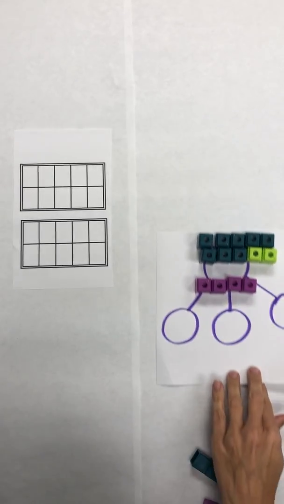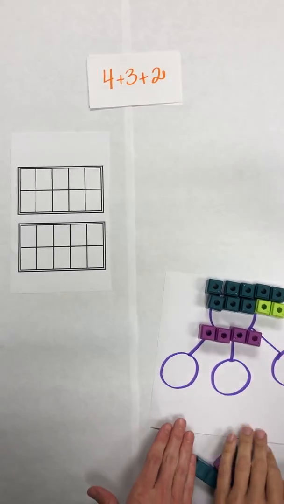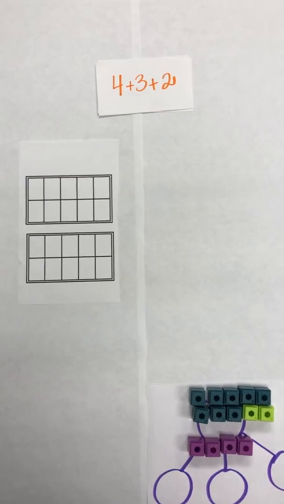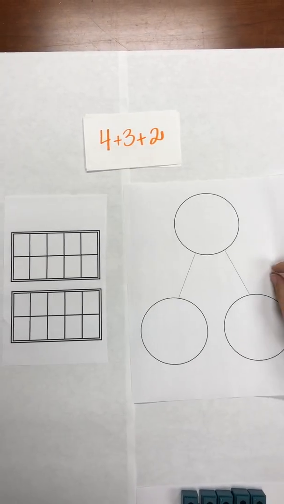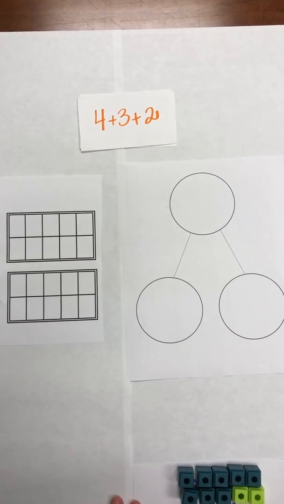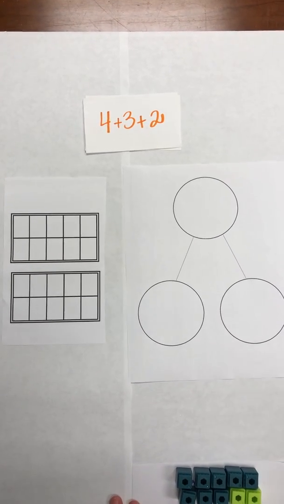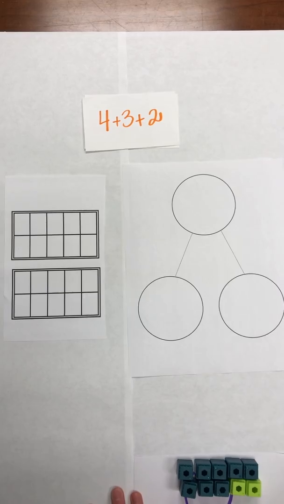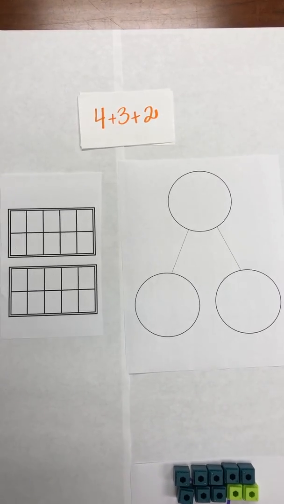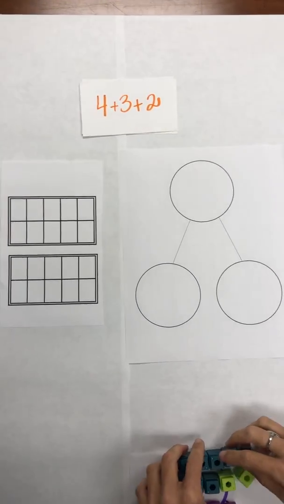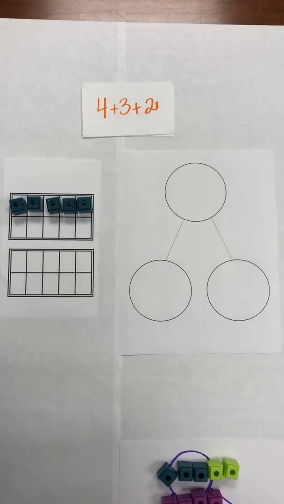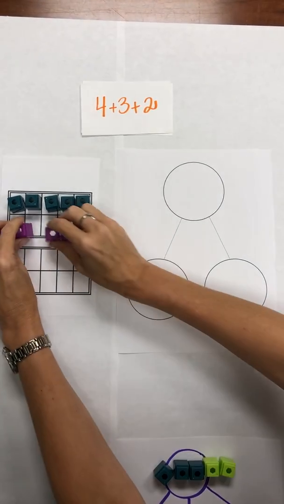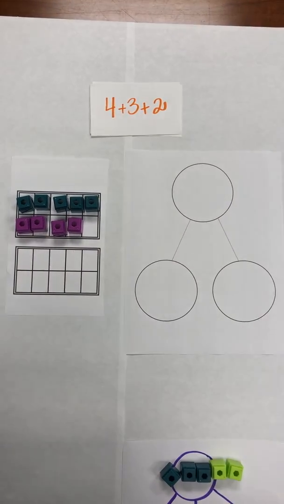So now, let's look at the associative property. The associative property deals with grouping numbers. And so I start looking here and I think, you know what, I can really add 3 plus 2 quicker than 4 plus 3. So I would think of 3 plus 2, I know is 5. So I would represent 5 here. And then I want to add my 4 more on, and that would give me a sum of 9.